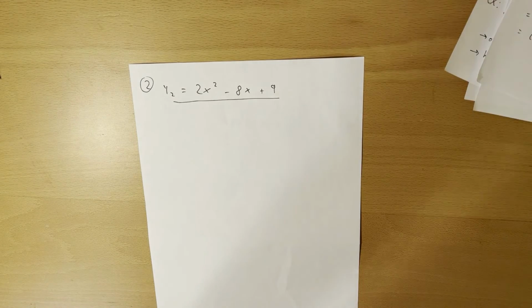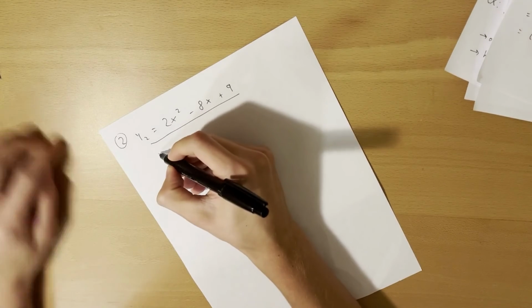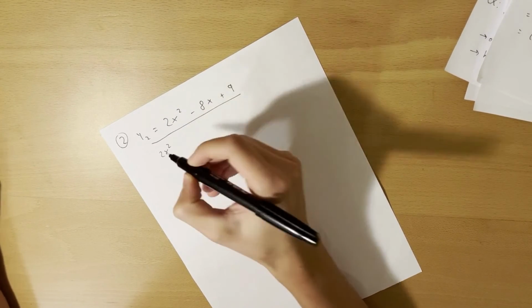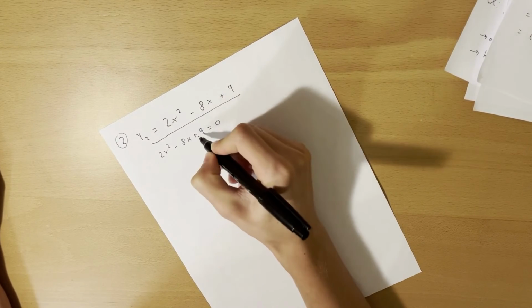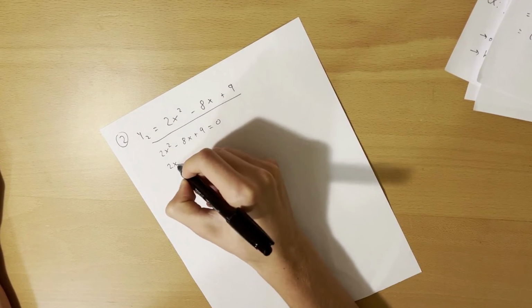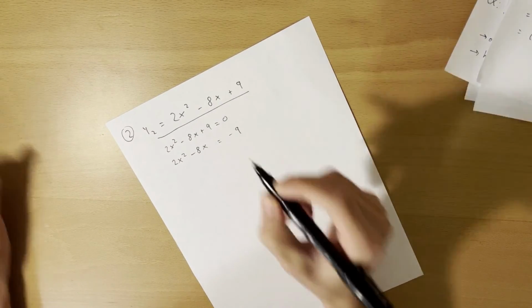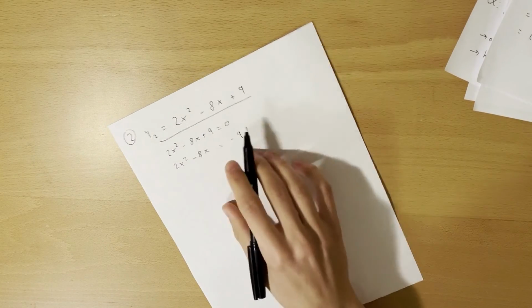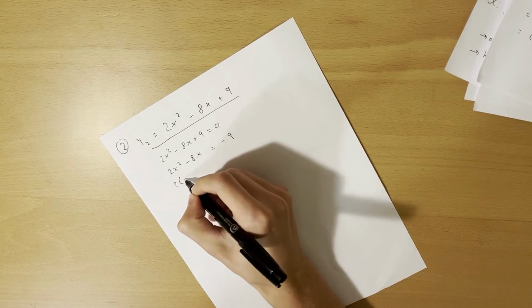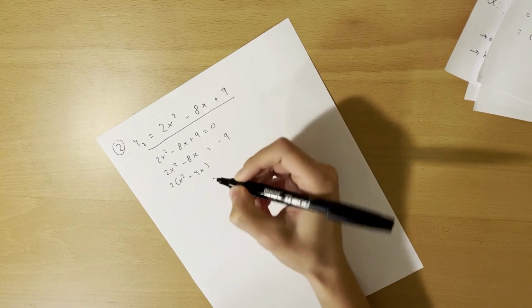Okay, I'm going to do one more example. So basically, you're going to want to do the same steps as last time. So I'm going to start by setting the equation to 0. 2x squared minus 8x plus 9 equals 0. And taking this 9 and putting it on the other side equals minus 9. And as you can see here, you probably noticed already, you can factor out this 2. So that's exactly what I'm going to do because it makes your life a whole lot easier.